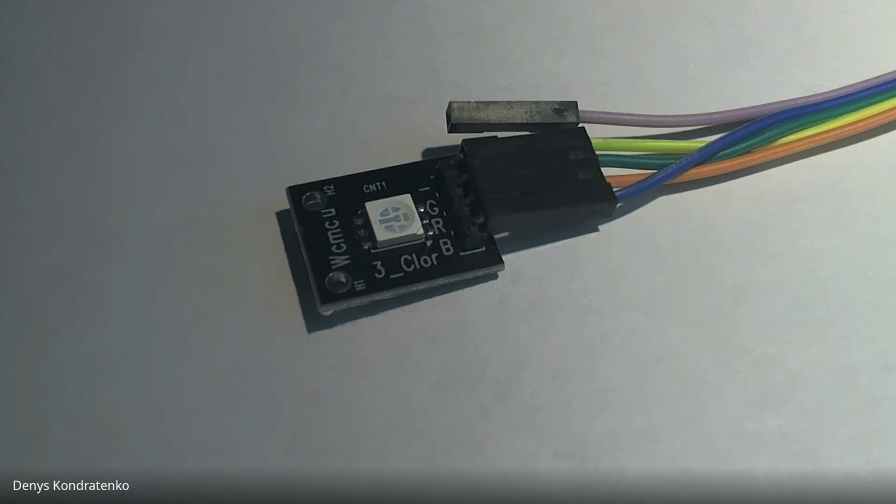So let's look closer at the three-color LED that we have right now. It has 3 crystals in one single package. 3 main colors: green, red, and blue. And we can control each color independently. Enable, disable, and even control the intensity of the color light.